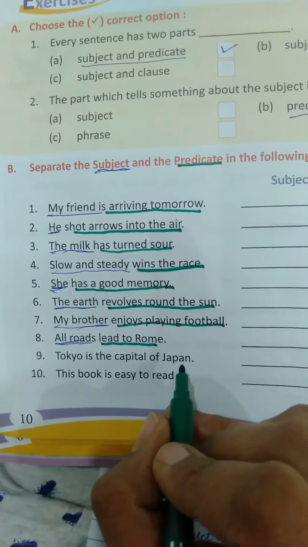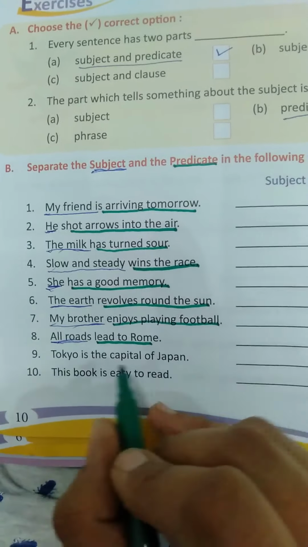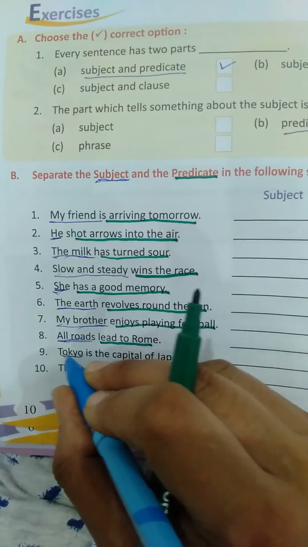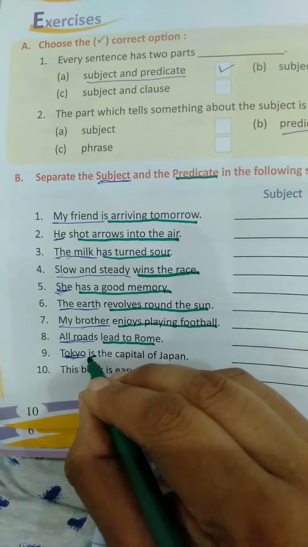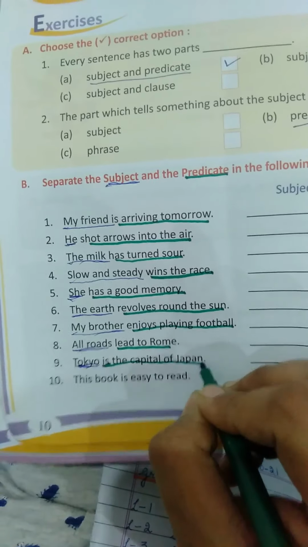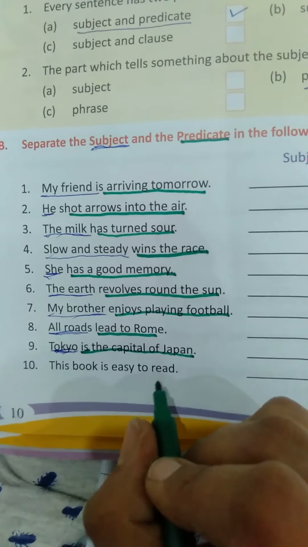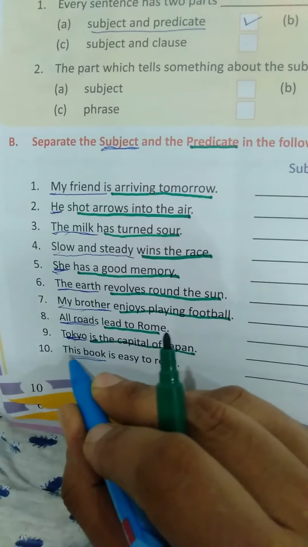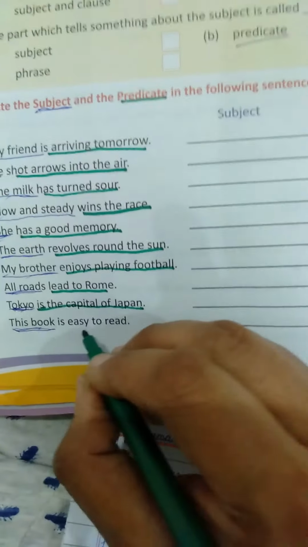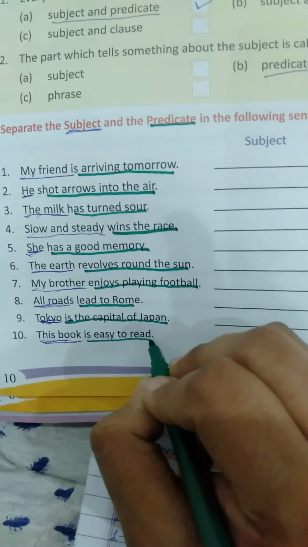Tokyo is the capital of Japan. What is the capital of Japan? Tokyo. So Tokyo here is the subject, is the capital of Japan is the predicate. This book is easy to read. What is easy to read? This book. So this is the subject, this book. Easy to read is the predicate.